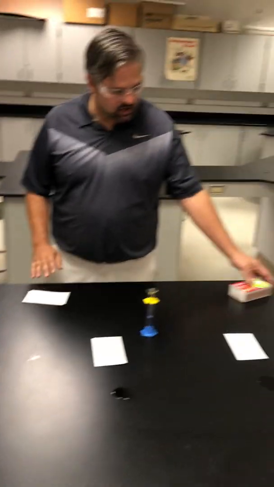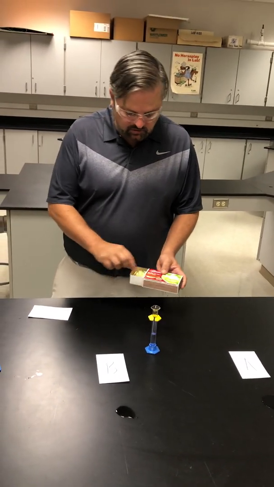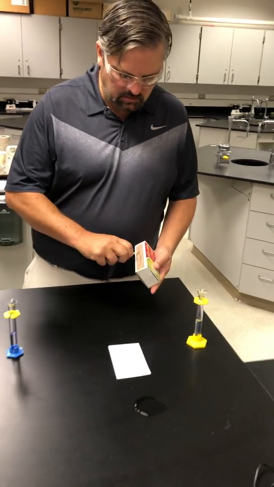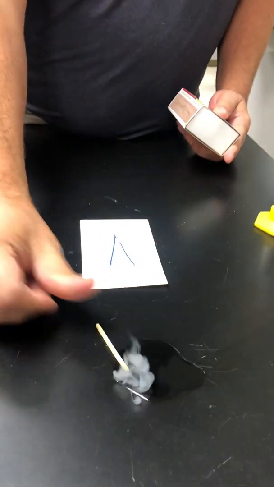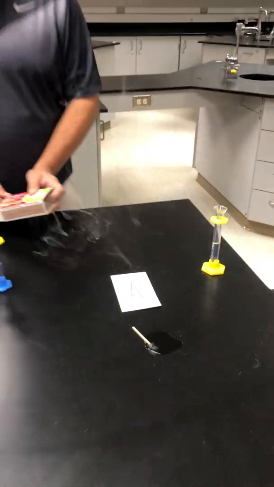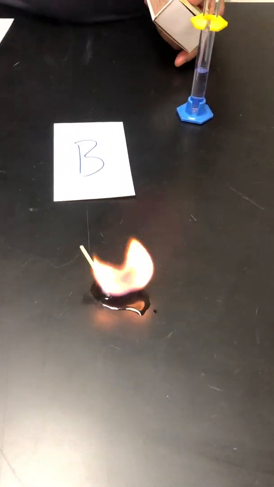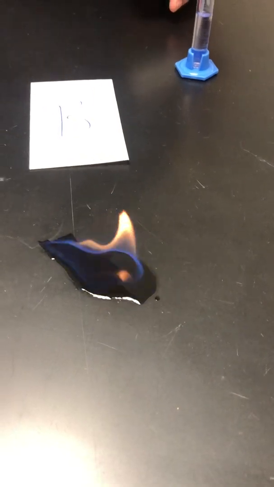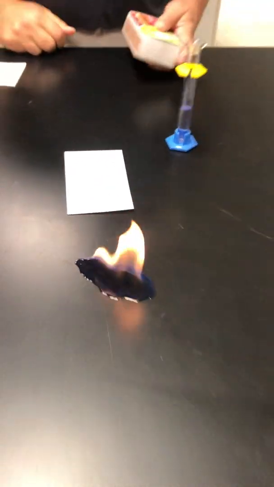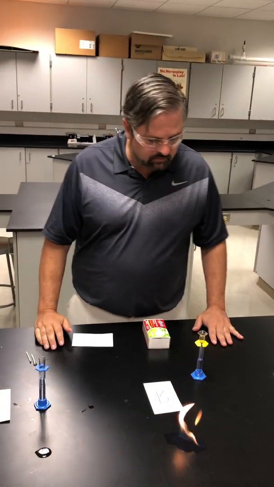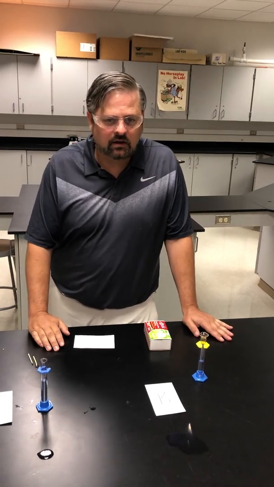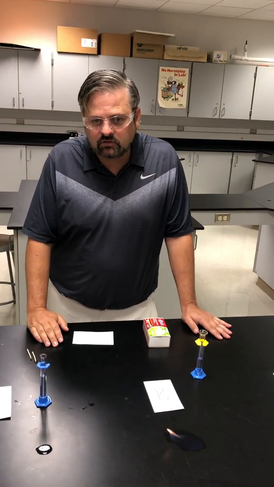And the last property we're going to check is flammability. So I got some matches here, and we'll just light the match. So here's substance A, not flammable, obviously. Substance B. Looks like that one's flammable. And substance C, not flammable. All right, so you have a number of properties that you can write down and then indicate whether they are intensive or extensive physical properties.